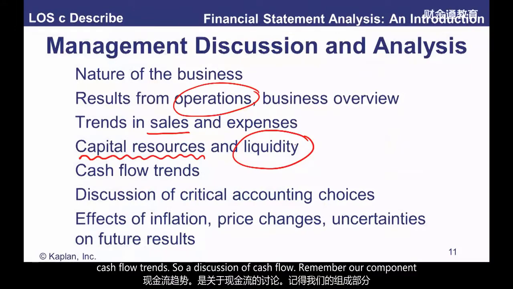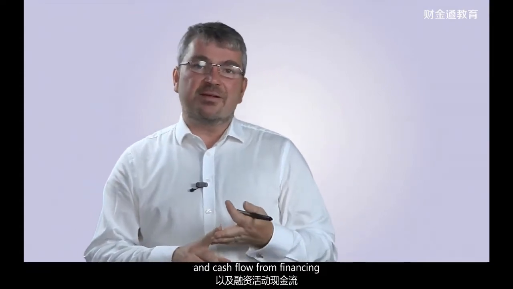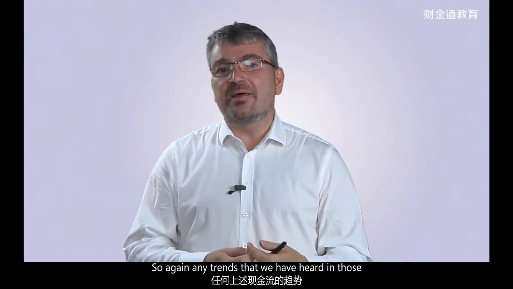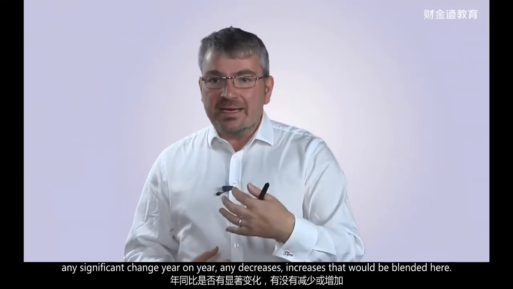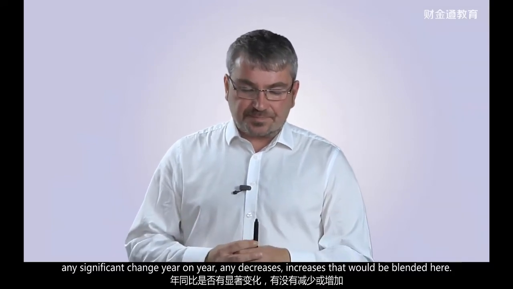Cash flow trends, so a discussion of cash flow. Remember our components: cash flow from operations, cash flow from investing, and cash flow from financing. So again, any trends that have occurred in those, any significant changes year on year, any decreases, increases, would be explained away here by the managers.